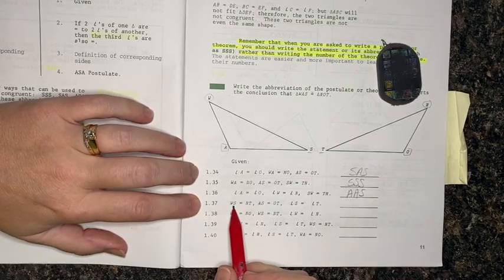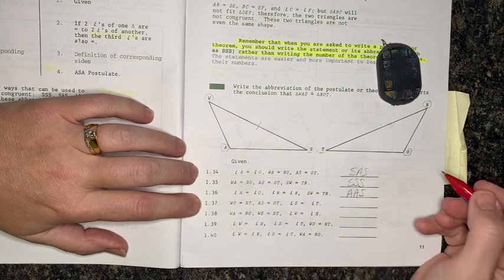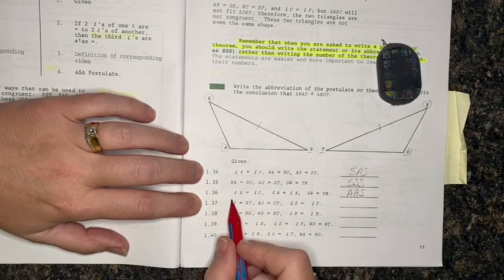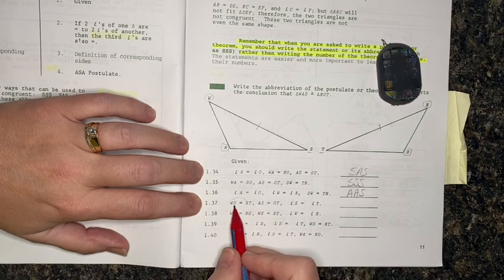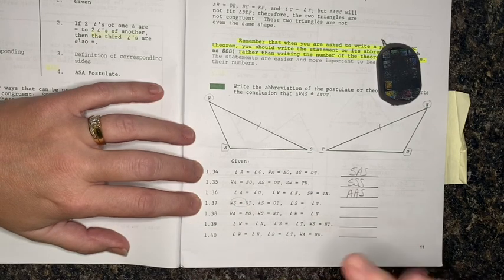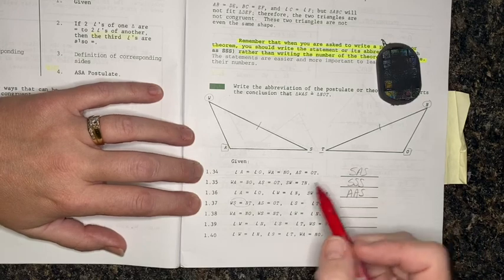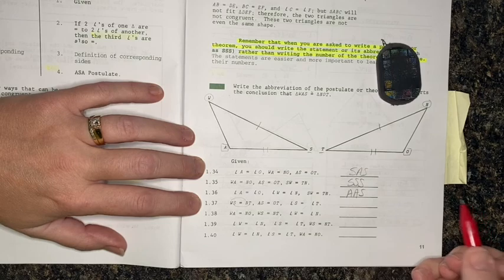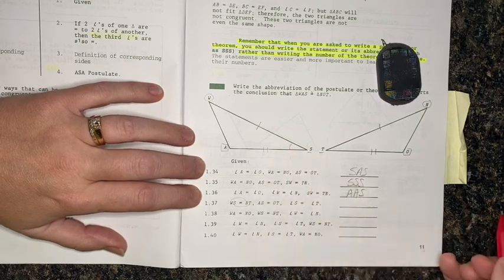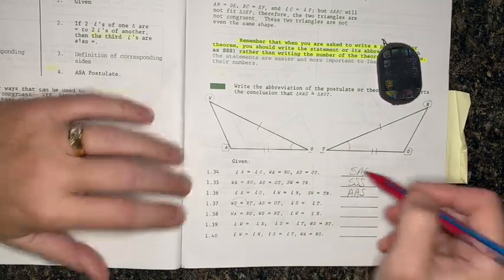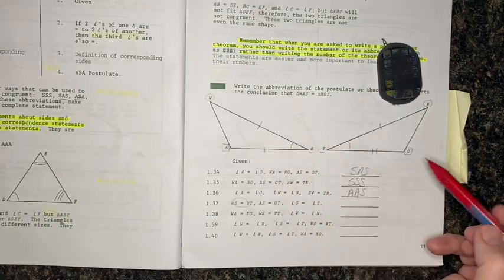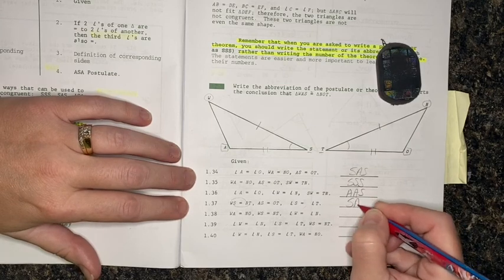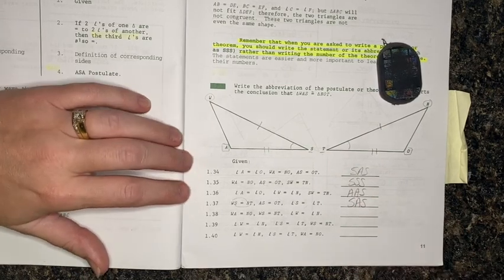37 is WS equal to NT. Remember, they put them in correct order. W corresponds with N, S corresponds with T. That's very important. AS is equal to OT, and angle S is equal to angle T. So if we're walking around this triangle, what do we have? Well, we have side, angle, side. Side, angle, side. We've got the SAS again.